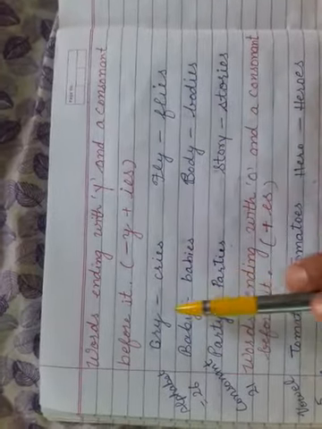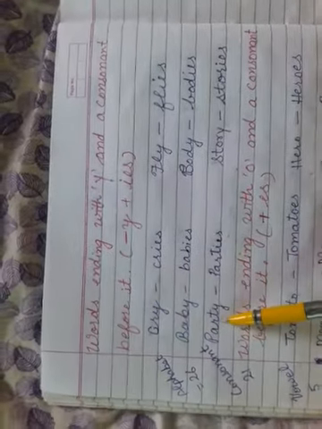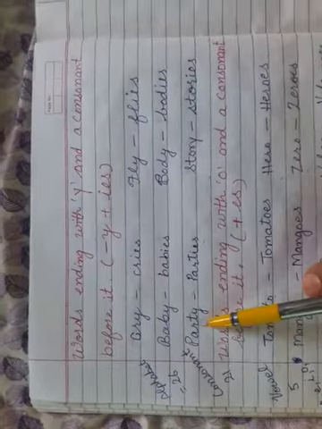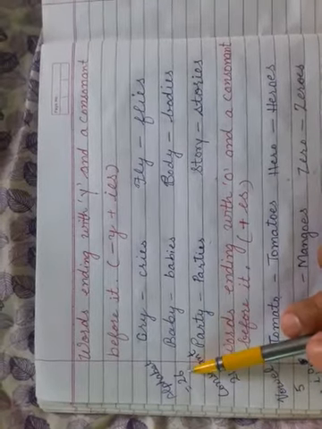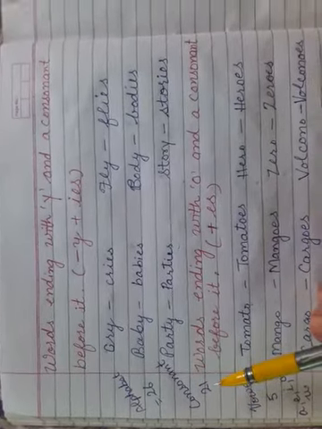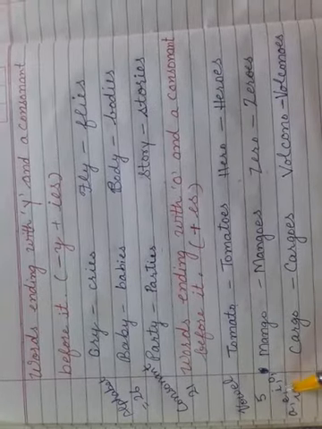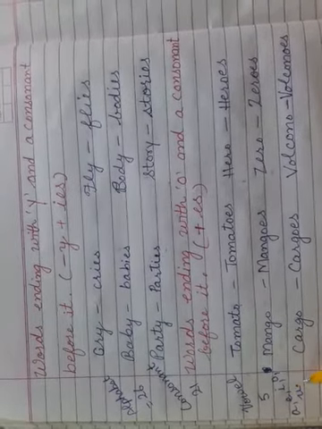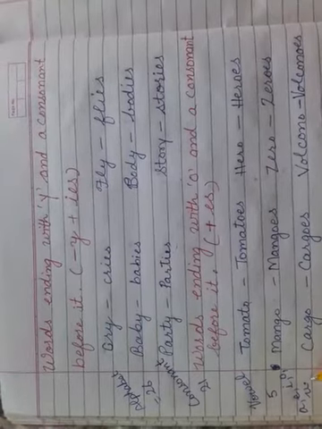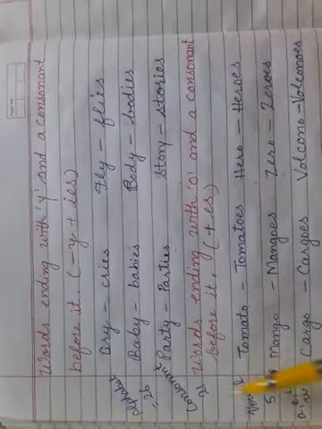Students, you know that we have 26 alphabets. Out of them, 21 are consonants and 5 are vowels. Vowels are A, E, I, O, U. Remember, we have 21 consonants and 5 vowels.